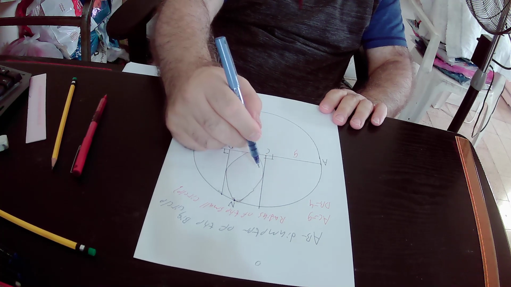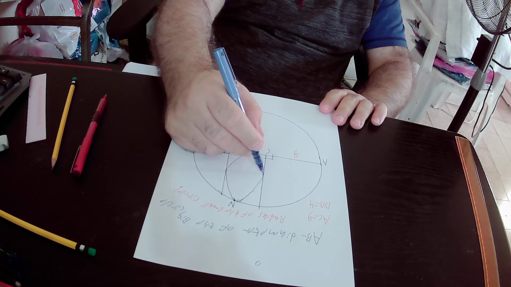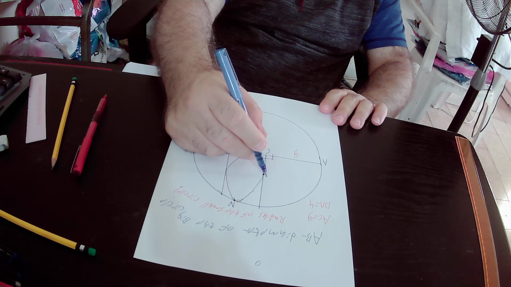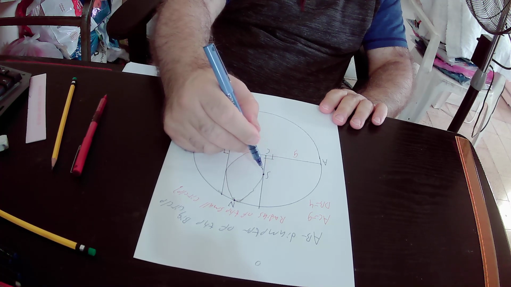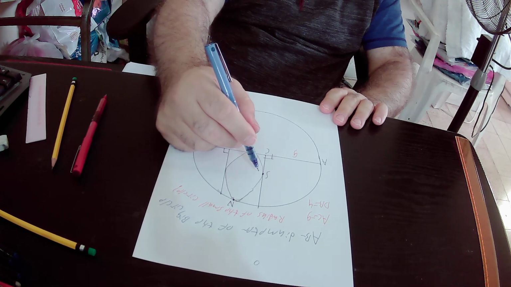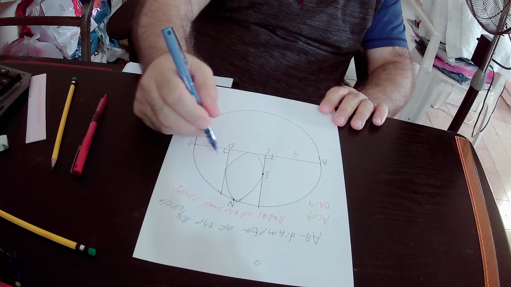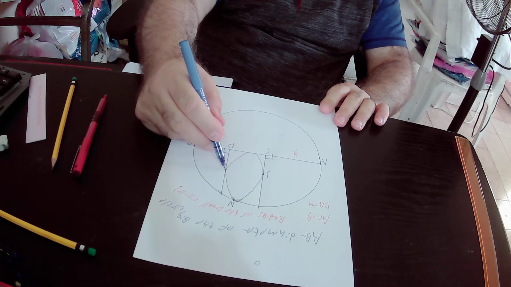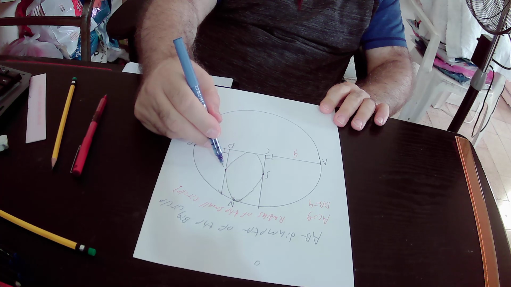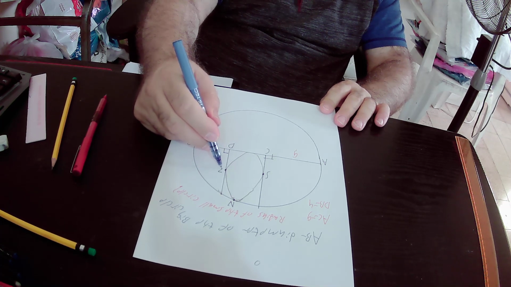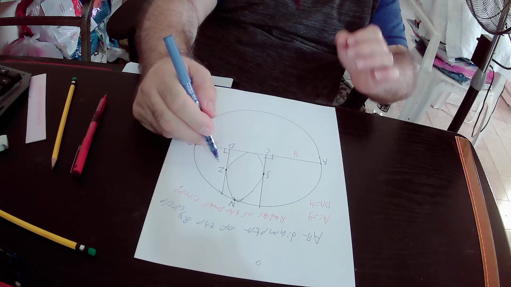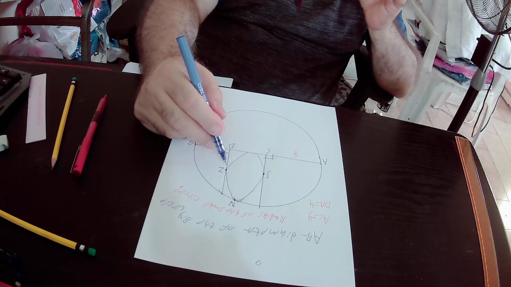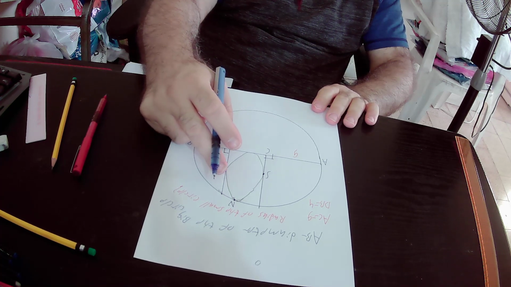This line segment is tangent to the small circle at this point. Let's call this point S. Point S is the point of contact between the small circle and its tangent. We also have a second tangent to the small circle at this point. Let's call this point Z. Again, point Z is the point of contact between the circle and its tangent.